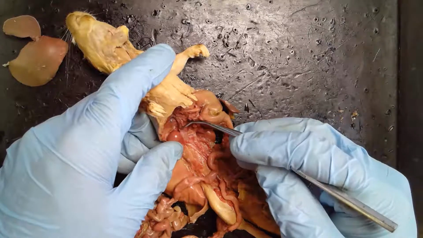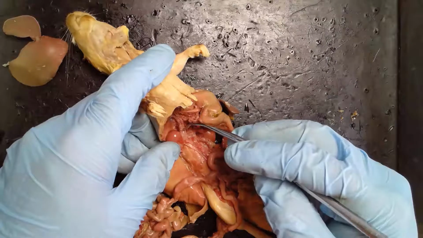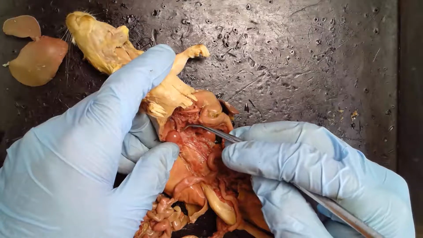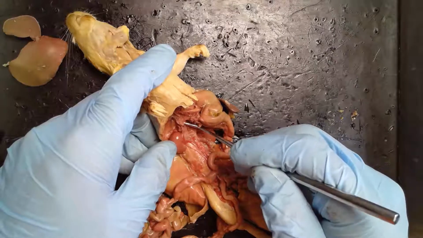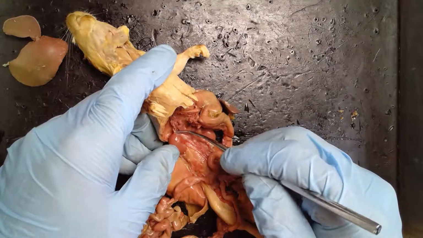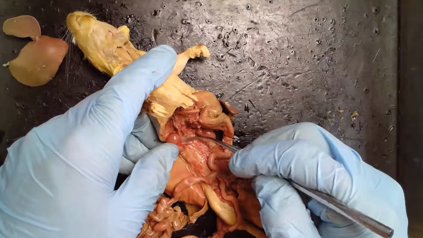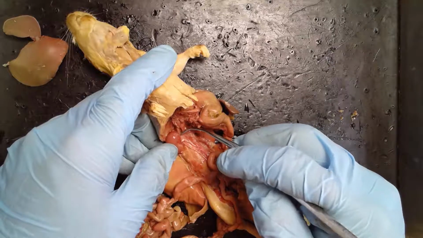What you also want to take note of is that there will be arteries and veins going into the kidney, so the kidneys receive a tremendous amount of blood flow. And you can do that, again, very carefully by pushing it in with this.